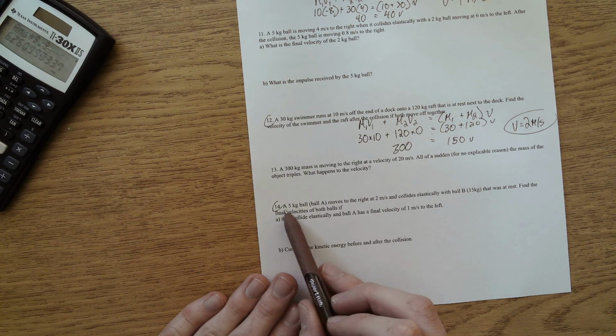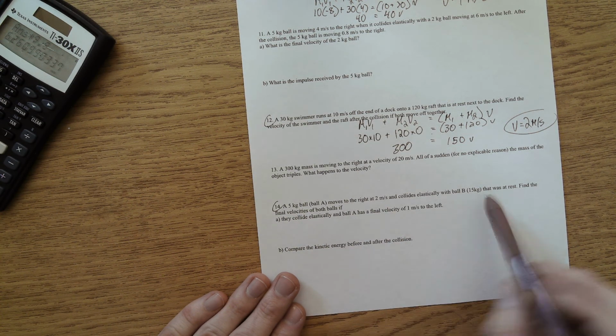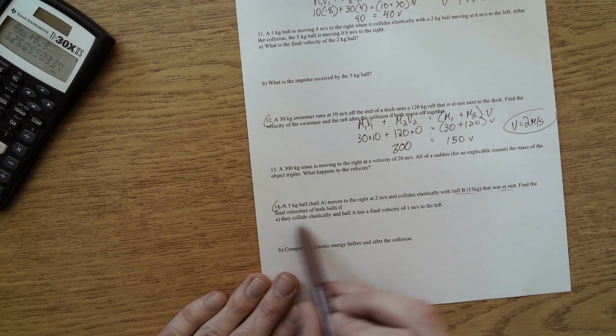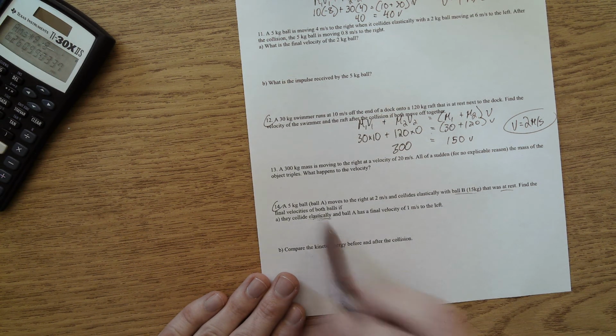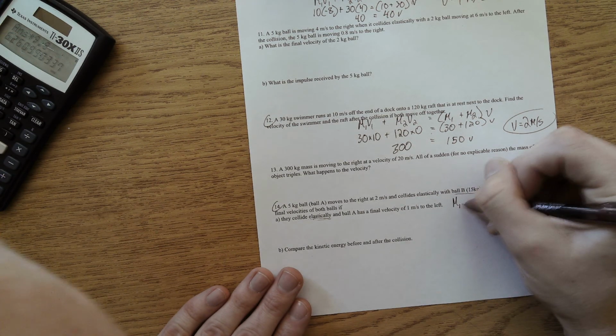Last one. Number 14, a 5 kilogram ball A moves to the right at 2 meters a second and collides with ball B that was at rest. Find the final velocity of both balls if they collide elastically, they bounce off. Ball A has a final velocity of 1 meter per second to the left. Okay, so they bounce off.